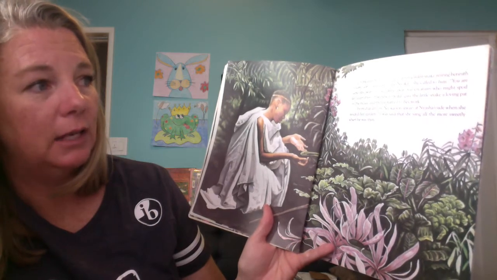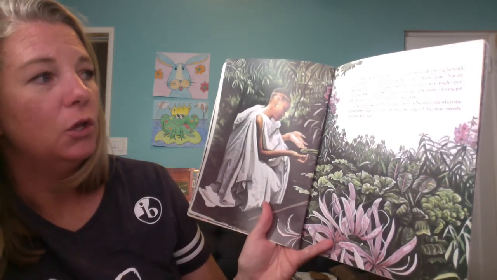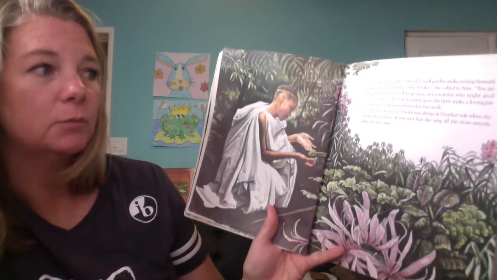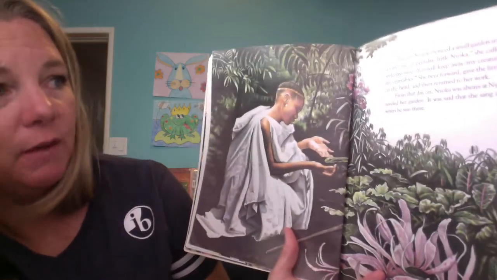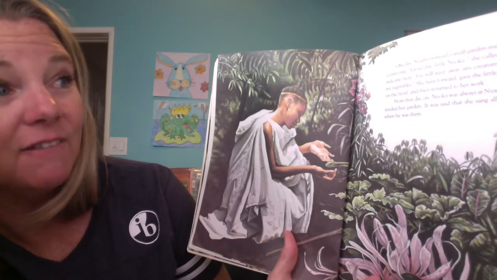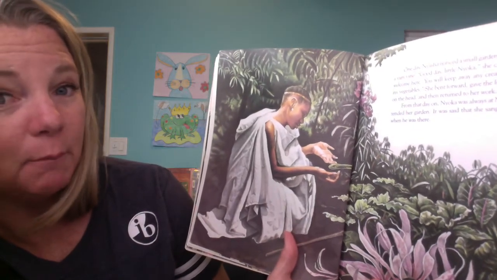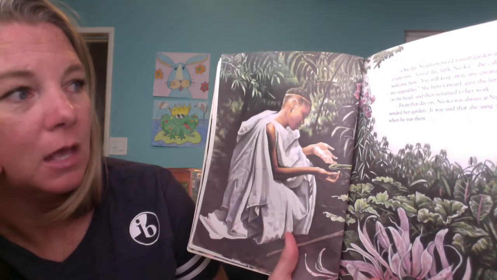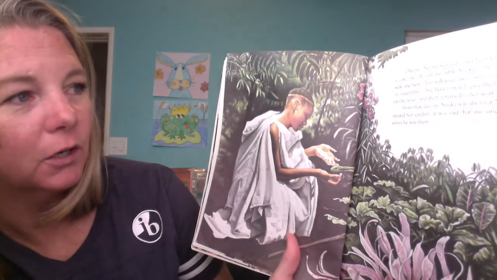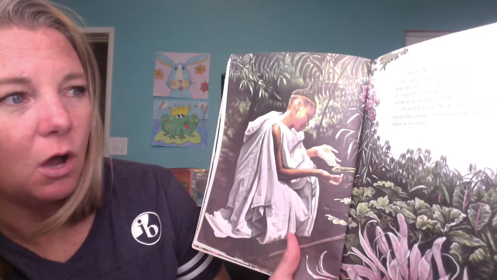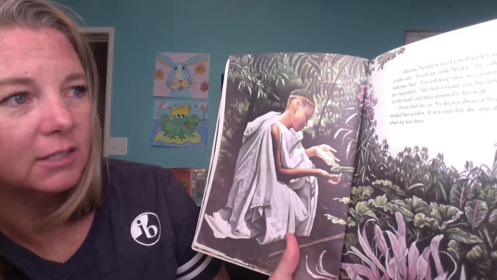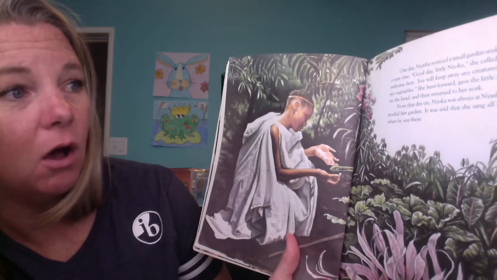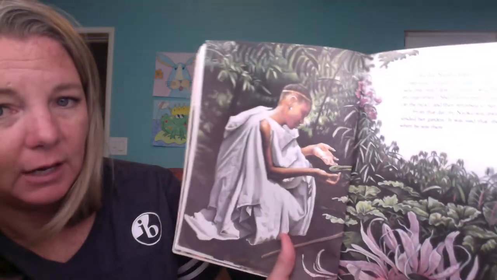"Good day, little Nyoka," she called to him. "You are welcome here. You will keep away any creatures who might spoil my vegetables." She bent forward and gave the little snake a loving pat, and then she returned to her work. From that day on, Nyoka was always at Nyasha's side when she tended her garden. It was said that she sang all the more sweetly when he was there.